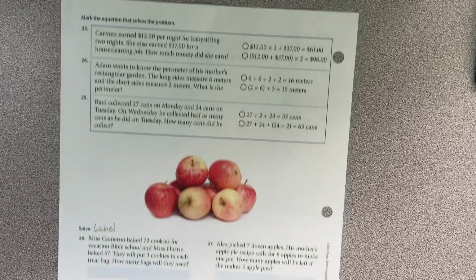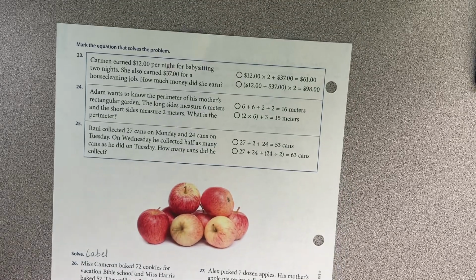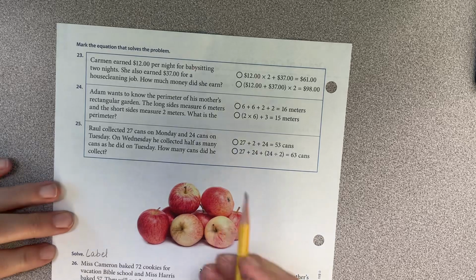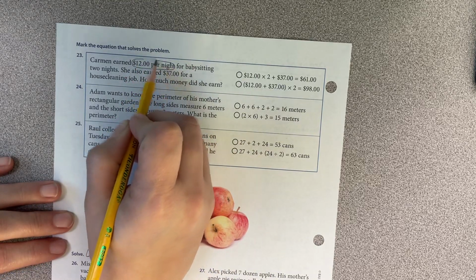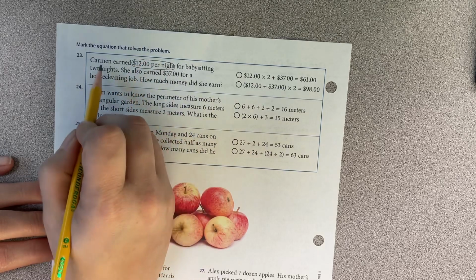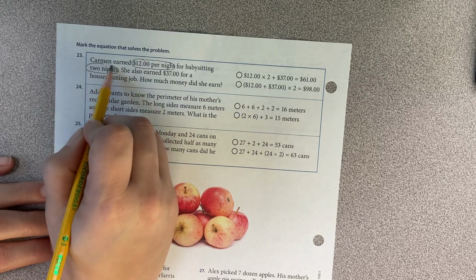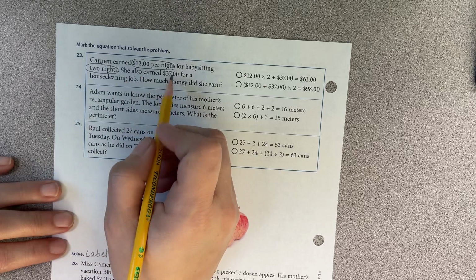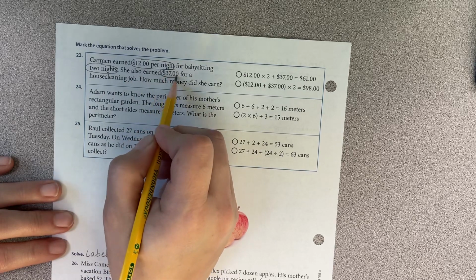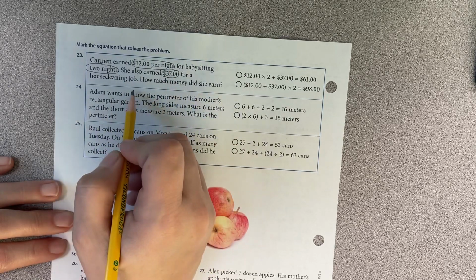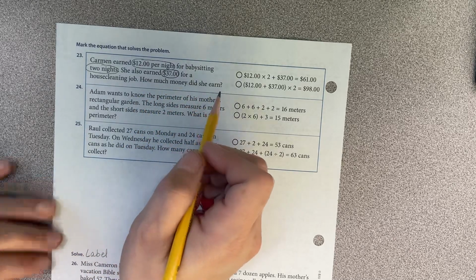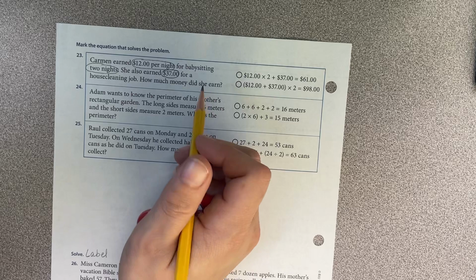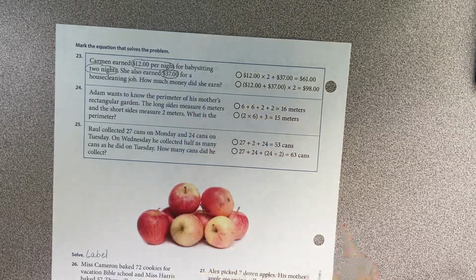So let's come back up here to number 23. 23 says, Carmen earned $12 per night for babysitting, and she babysat for 2 nights. She also earned $37 for a house cleaning job. How much money did she earn? Now, normally we would look at this and we go, oh, Mrs. Purdue, I know that's a 2-step problem.